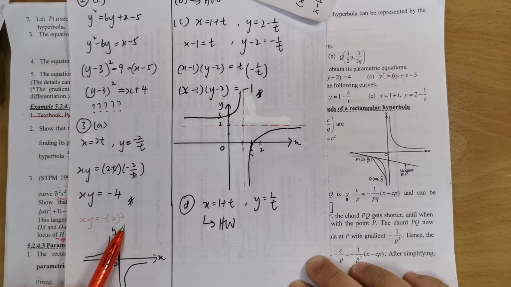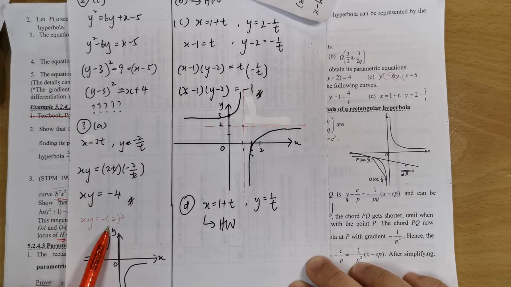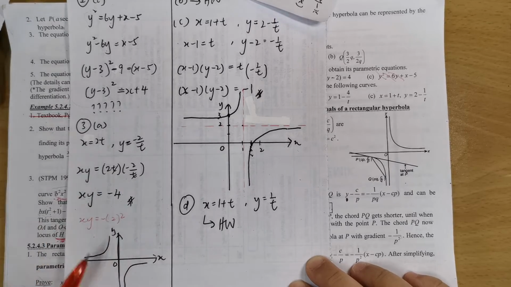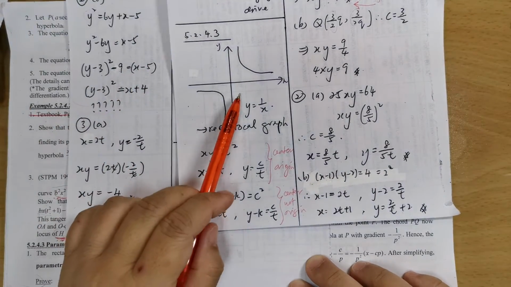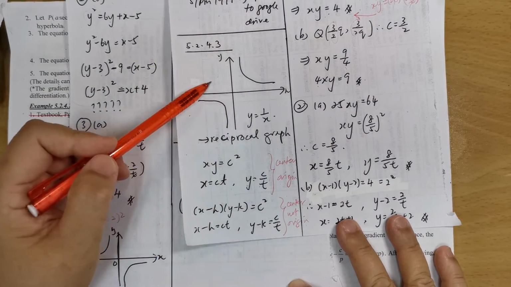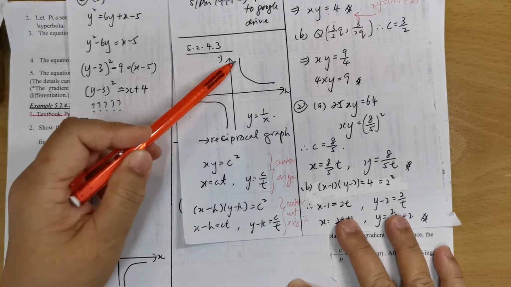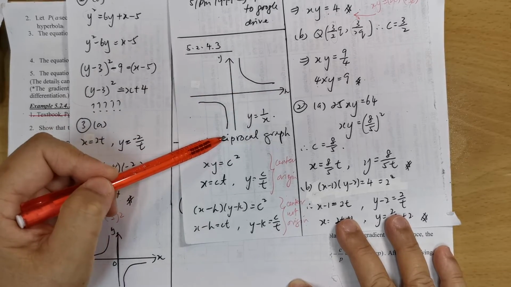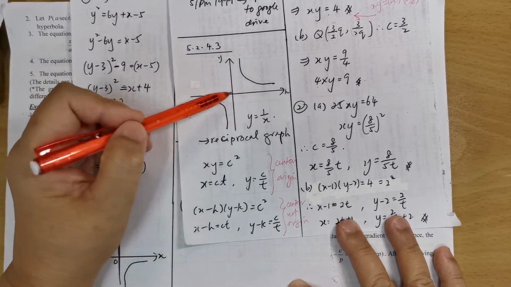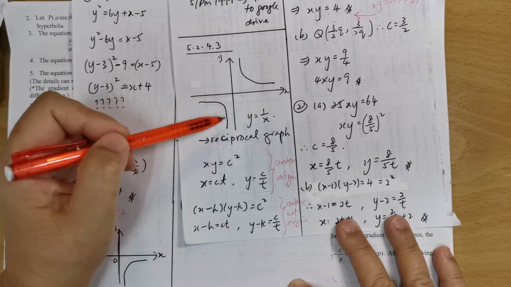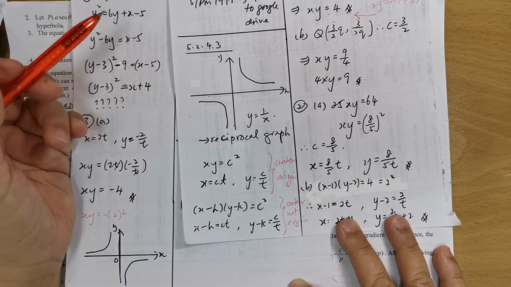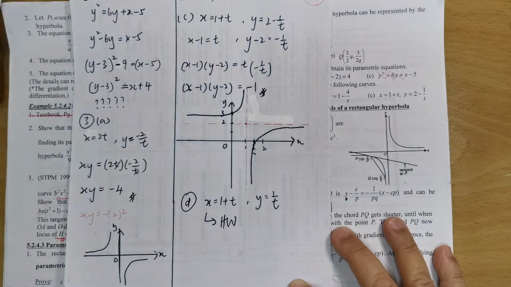If this c square is negative, what happens? The graph looks like this. Check just now: where the c is positive, the graph exists at the first and third quadrant, where both x and y are positive, or both x and y are negative. Negative multiplied by negative is positive.